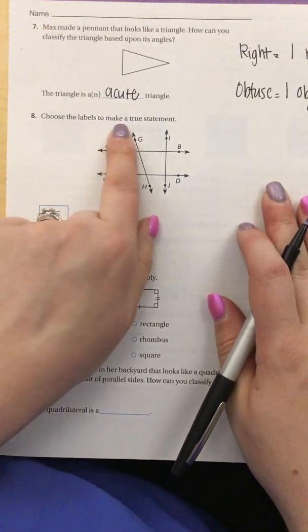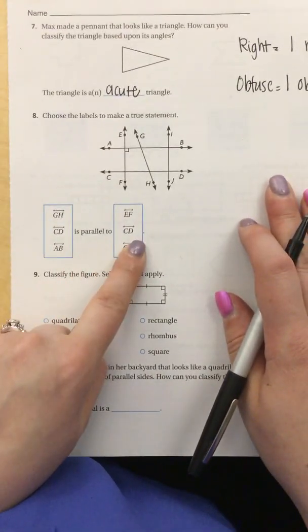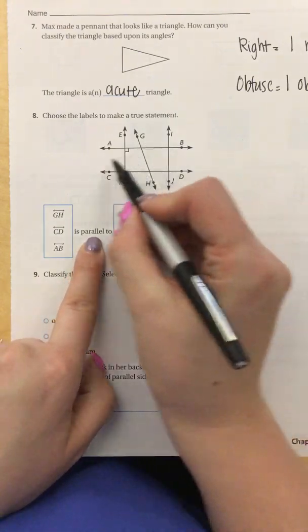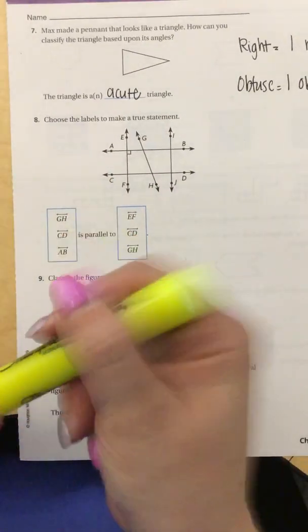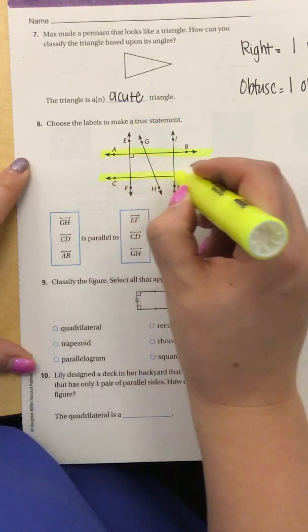Okay, choose the labels to make this statement true. So we're trying to find something, one line is parallel to another line. Now before we mark it, let's see which ones are parallel. And I'm just going to highlight it so we can see it better. So this line right here is parallel to this one.